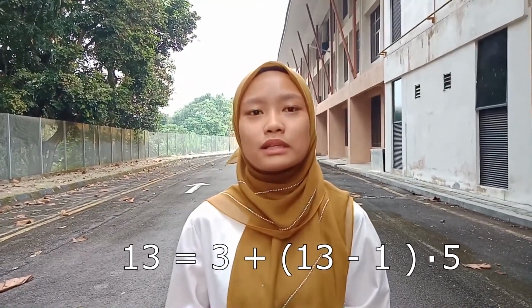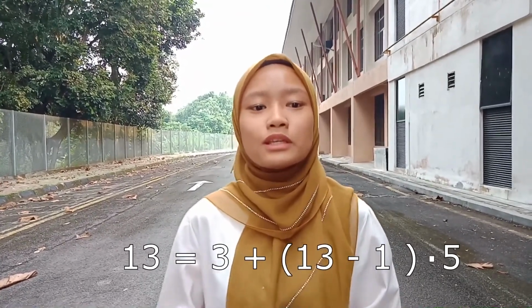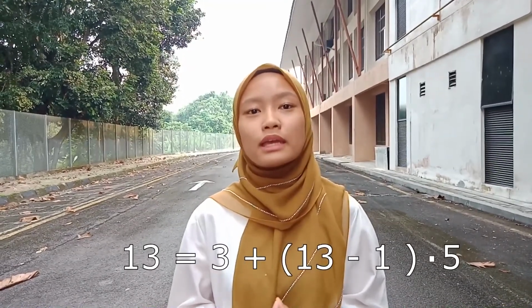To calculate it, 13 equals 3 plus 3 minus 1 times d. So it becomes 13, and so forth for a sub 4, a sub 5, a sub 6, and so on.